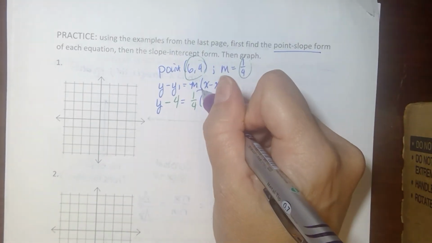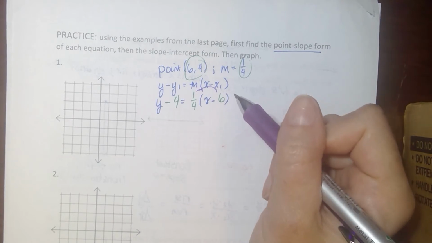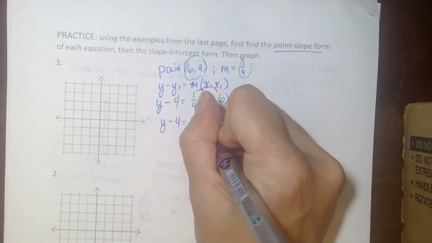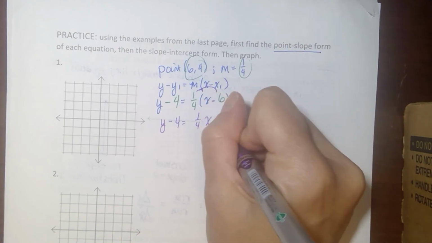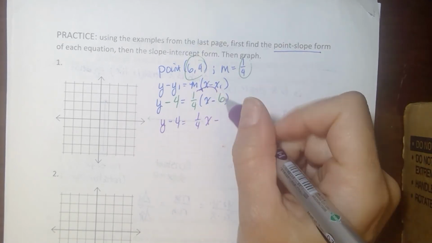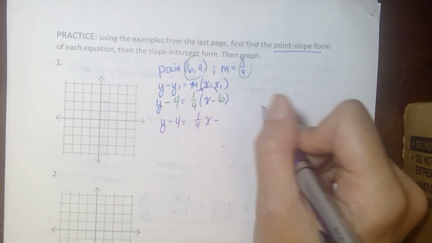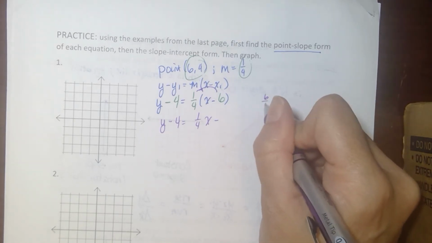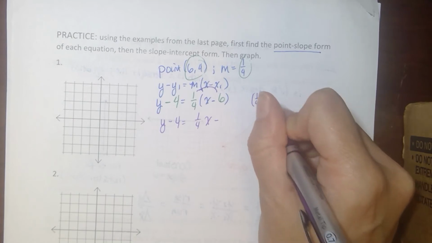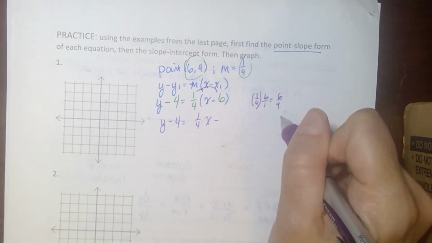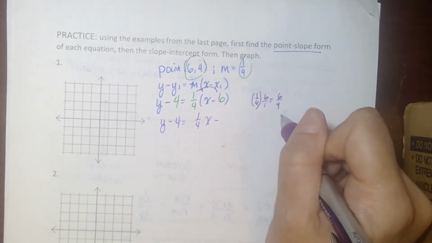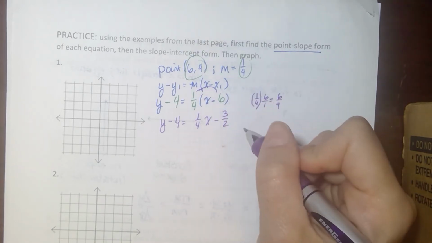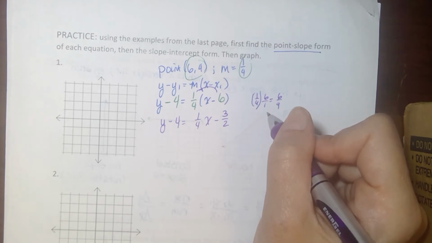Okay, so I need to distribute first because of order of operations. I have y minus 4 equals 1/4 x minus, and then 6 times 1/4, I'm going to do a little side work here. 6 over 1 times 1/4 is 6/4. That is not in lowest terms. Those are both even, and that is reducible to 3/2. So I'm going to leave it as 3/2 there.